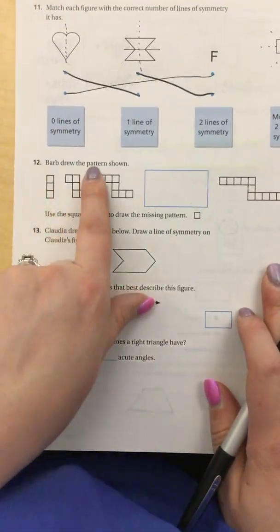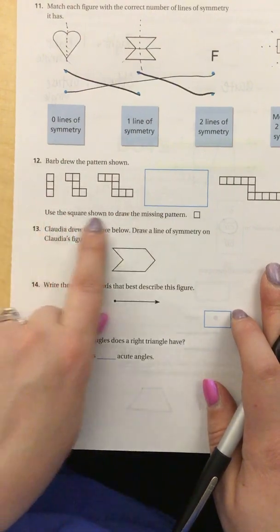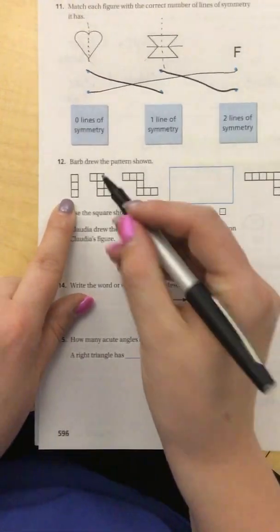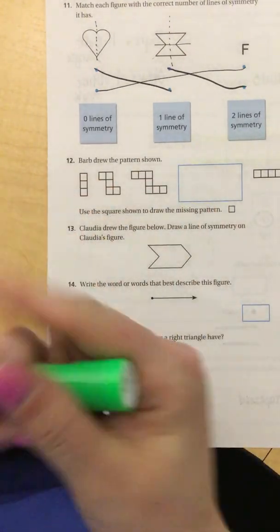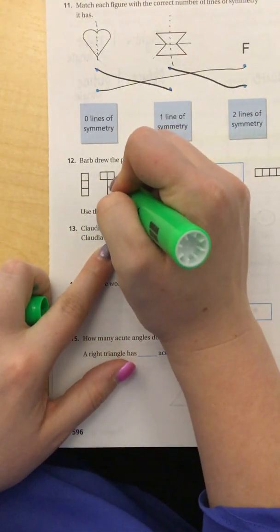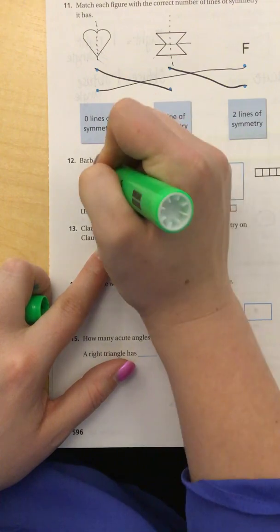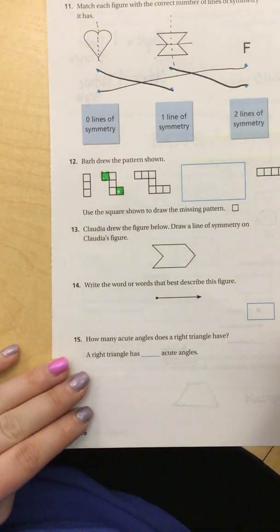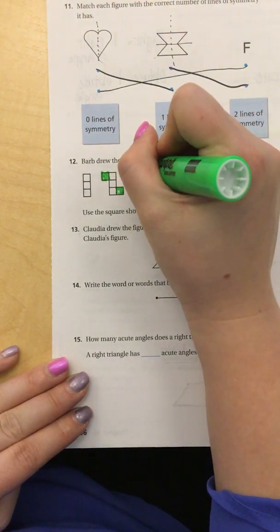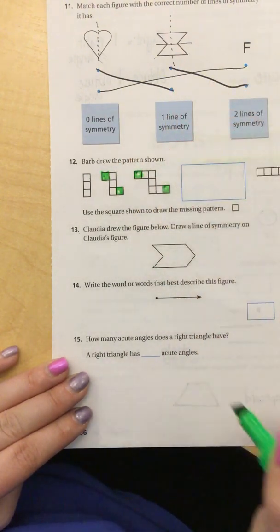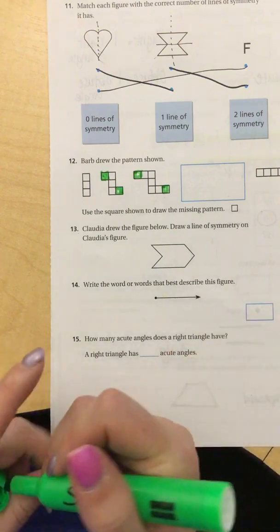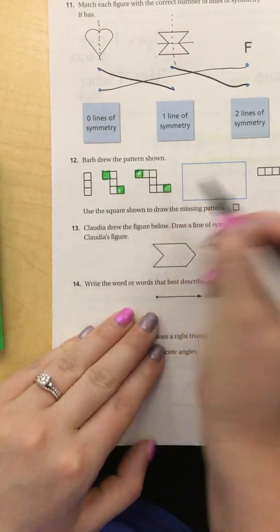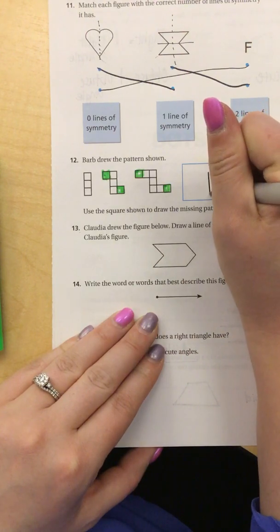All right, so Barb drew the pattern shown. Use squares to complete the pattern. So we can see here's the first one, and I can see that they added this here and then this here. So I added 1 square to the top and bottom. And then I can see on the next one I add another square. So I am guessing, and now I can see that there's 3 here, 3 going across. So I'm going to start off with my one in the middle.